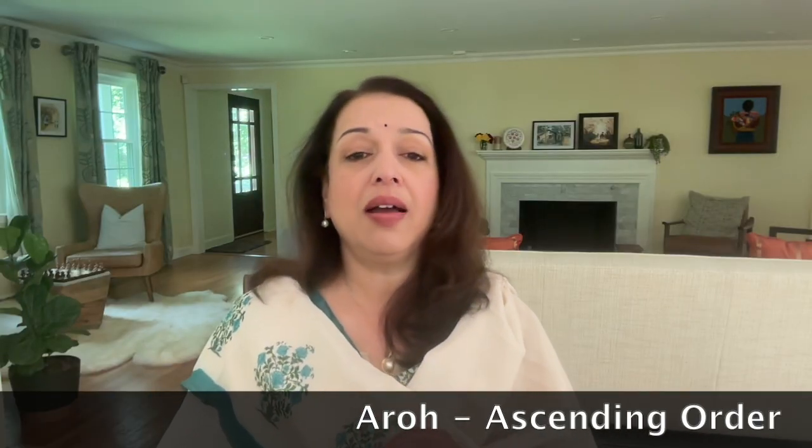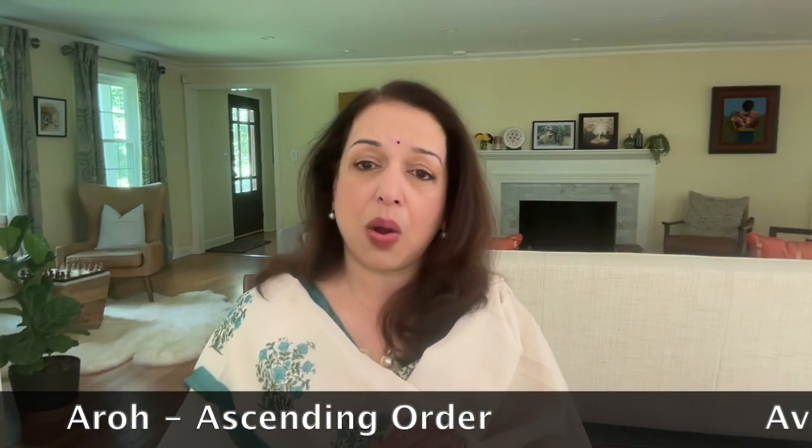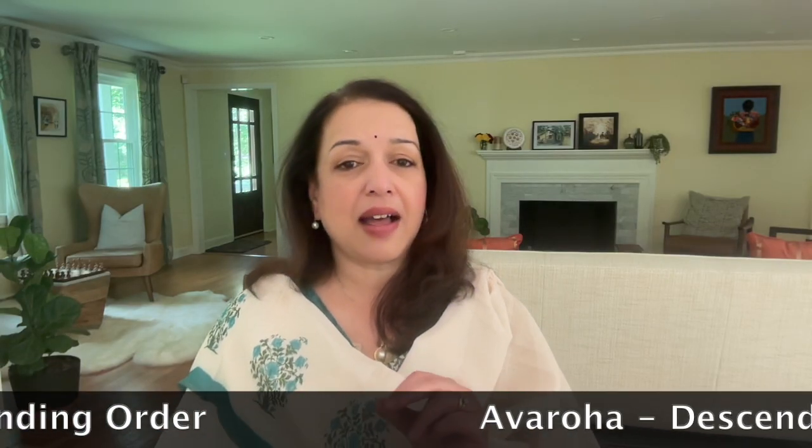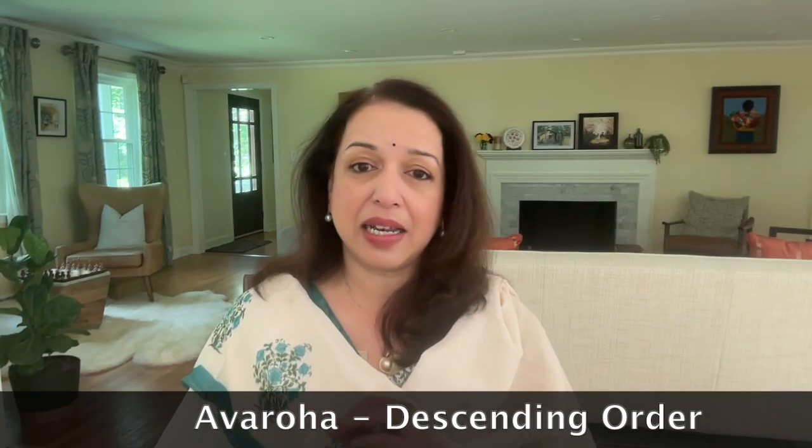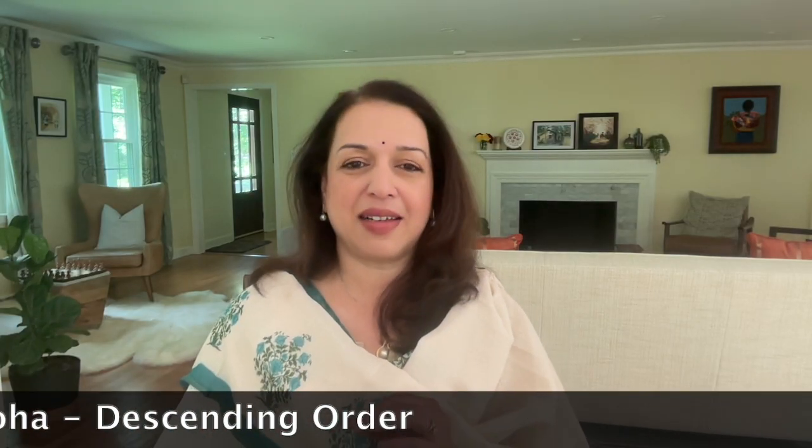Each rag has a specific ascending or arohi and descending or avrohi order. This characteristic sets the concept of rag apart from Western musical scales. In Western musical scales, the sequence of notes is typically the same in both directions. In rag, it does not have to be. The aroha and avroha are the prescribed routes and are one of the ways a rag gets its unique personality and can be distinguished from other rags.